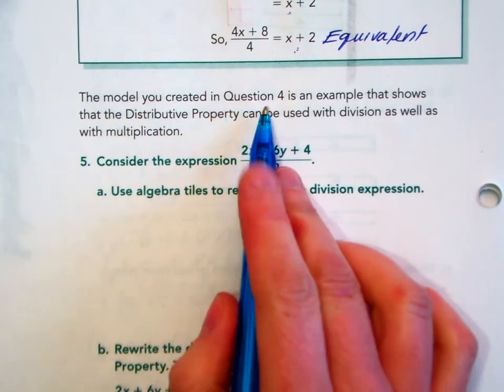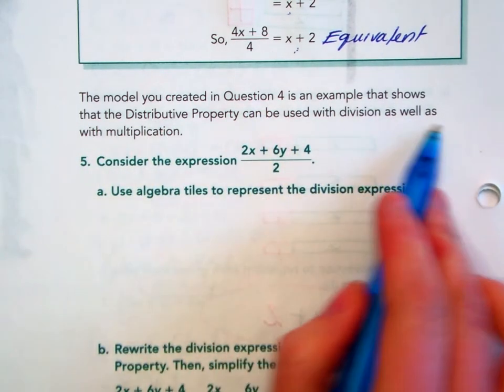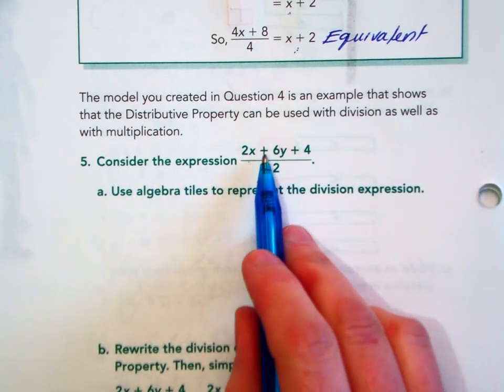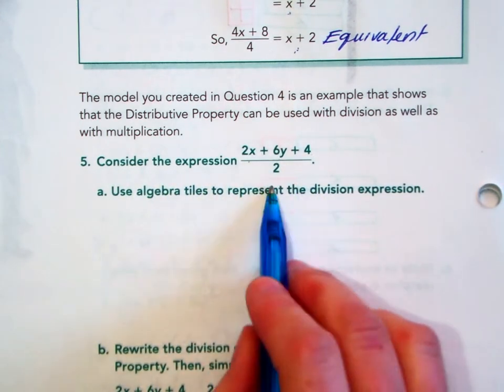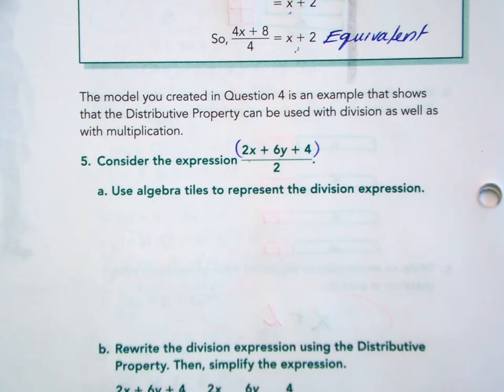The model you created in question 4 is an example that shows that the distributive property can be used with division as well as multiplication. Consider the expression (2x plus 6y plus 4) divided by 2. This whole thing is being divided by 2. Use algebra tiles to represent the division expression.